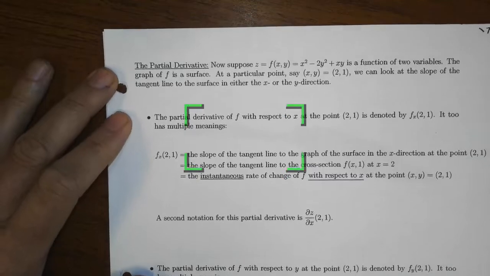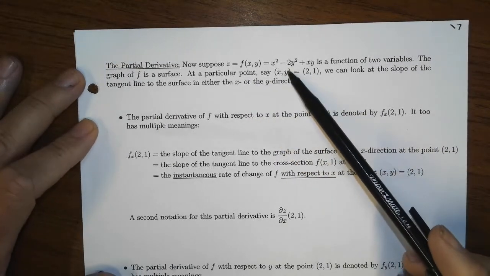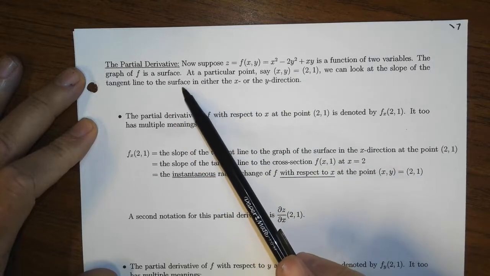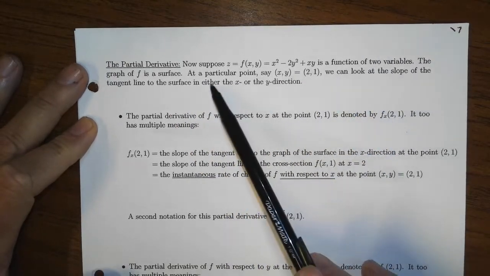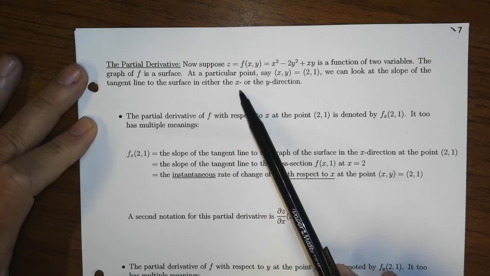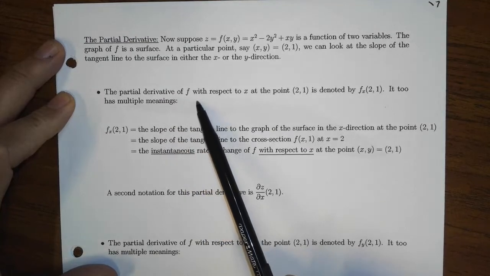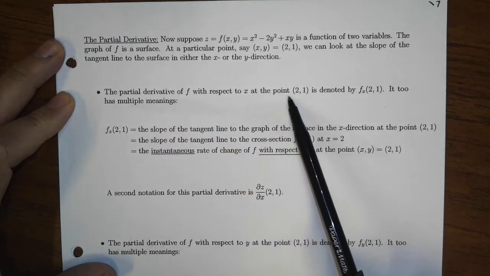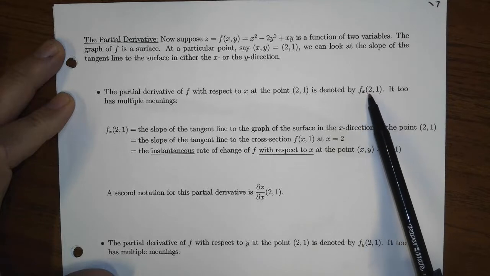So, the partial derivative. In general, suppose that we have a function of two variables. The graph of f is a surface. At a particular point, like (2, 1), we can look at the slope of the tangent line in either the x direction or the y direction. So the partial derivative of f with respect to x at this point, we denote using the notation f sub x (2, 1).